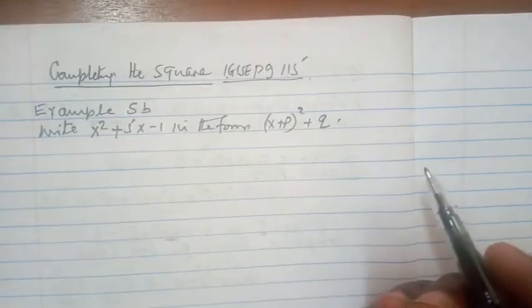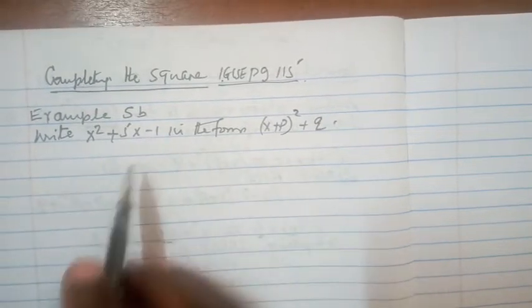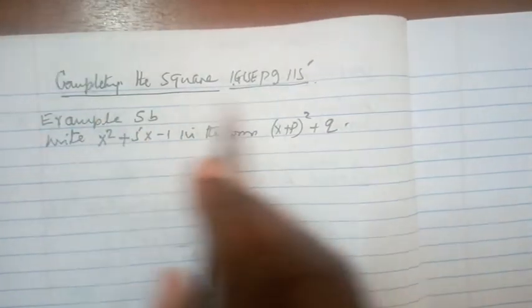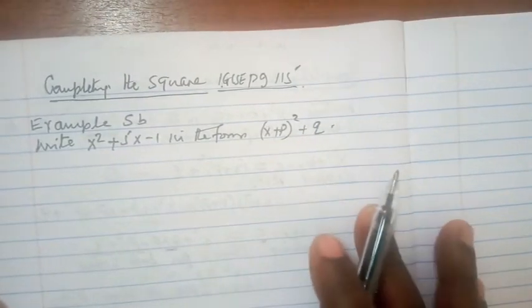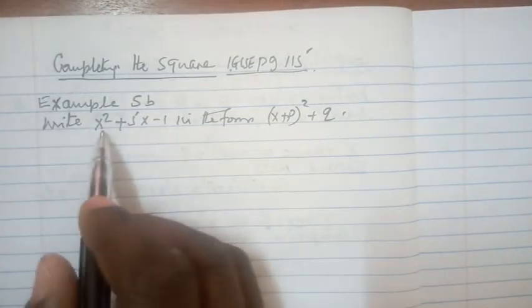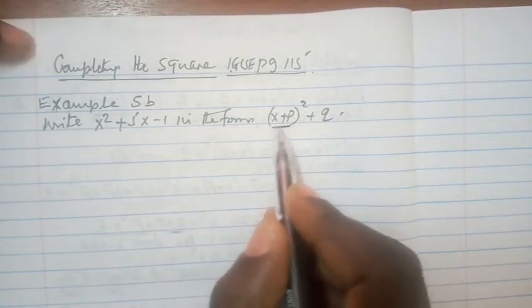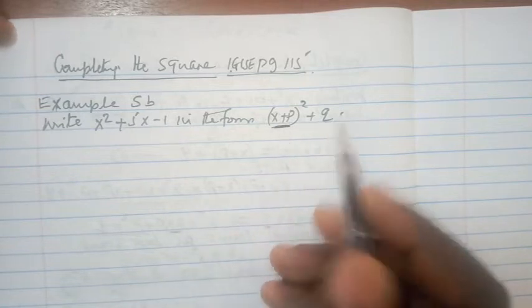Today we continue with IGCSE International 9 to 1 Mathematics A, Book 2, looking at Algebra 7, on page 115. This is something we began some time ago, so it does not require any introduction. We are doing completing the square, or rather solving quadratic equations by the completing the square method. In this example, we should be able to write x squared plus 5x minus 1 in the form x plus p, which is a perfect square, plus q.